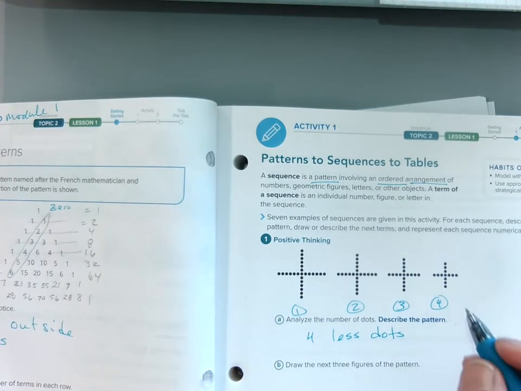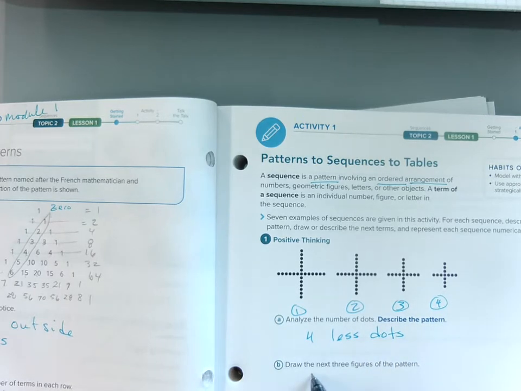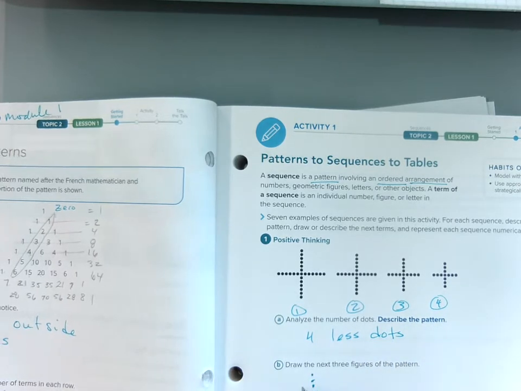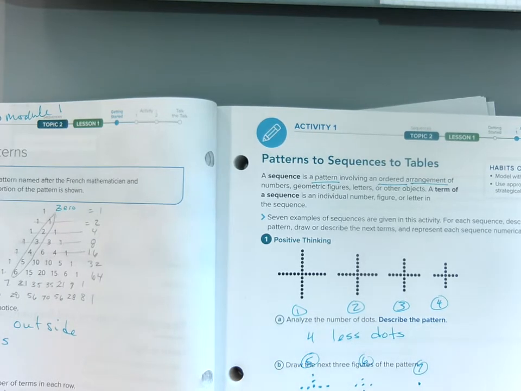So to draw the next figure, this has got 1, 2, 3, 1, 2, 3, 1, 2, 3. I'd go 1, 2, 1, 2, 1, 2, 1, 2. That's the 5th figure. The 6th figure, go 1, 1, 1, 1, and the 7th or last figure just has to be a dot, okay?